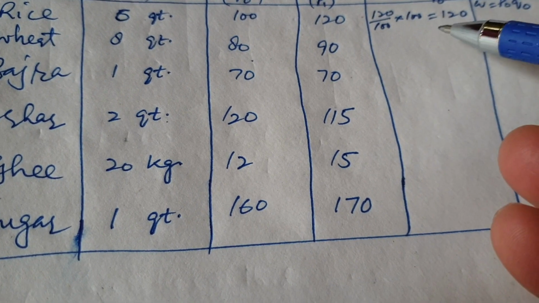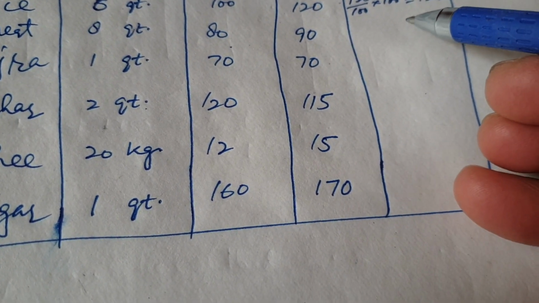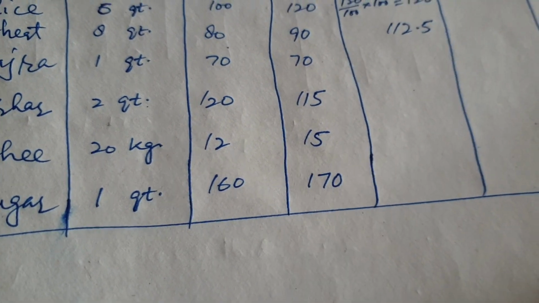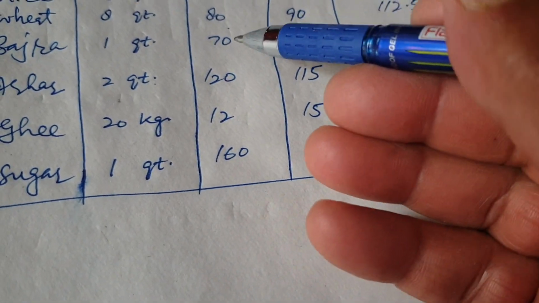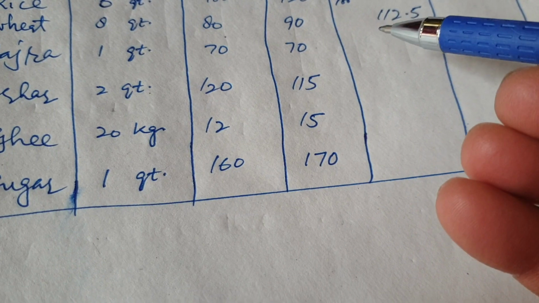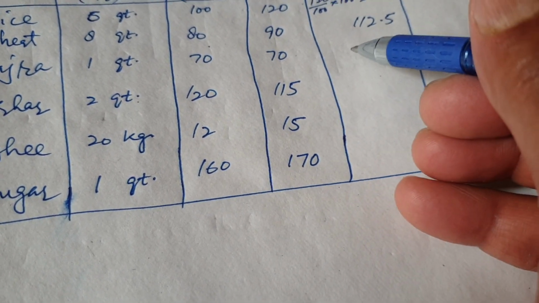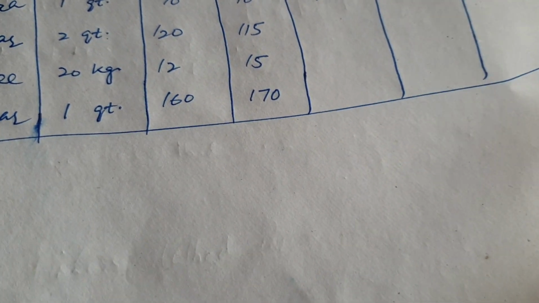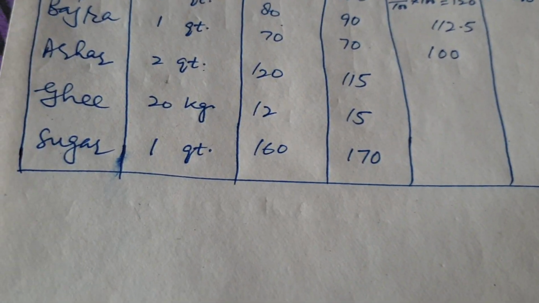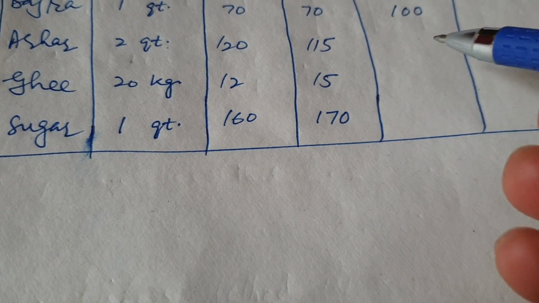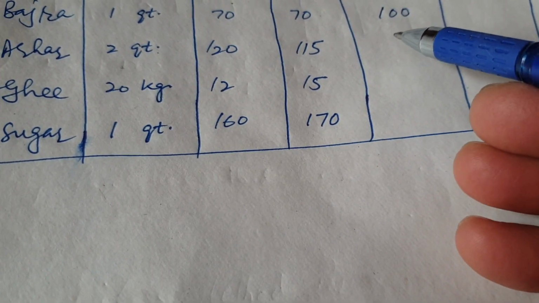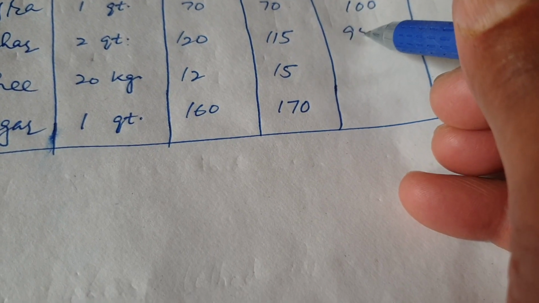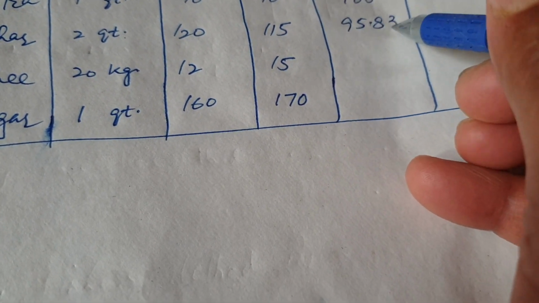In the same way, for wheat, we divide P1 by P0, that is 90 divided by 80 and multiplied by 100, so we get 112.5. Then for bajra, 70 divided by 70 and multiplied by 100, we get 100. Then for arhar, 115 divided by 120 and multiplied by 100, we get 95.83.